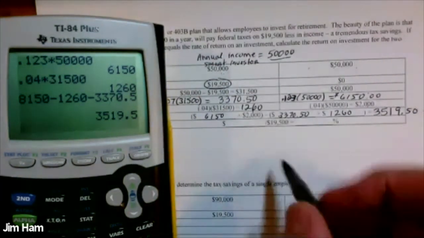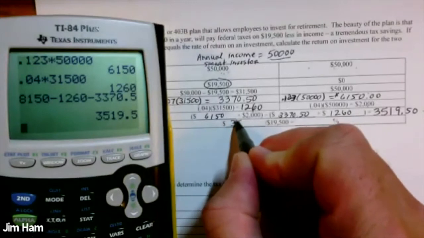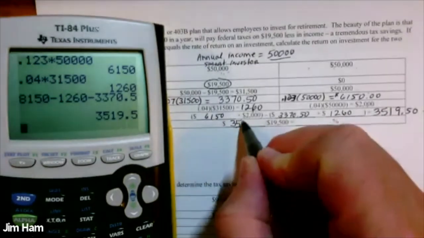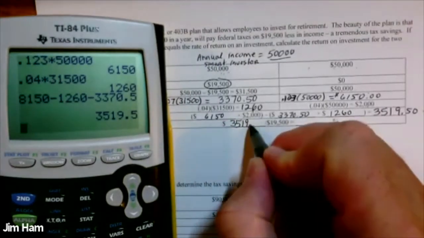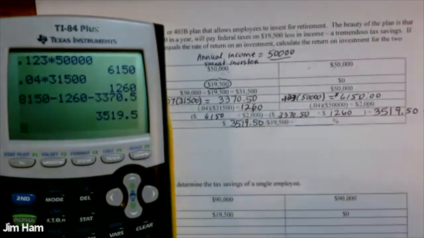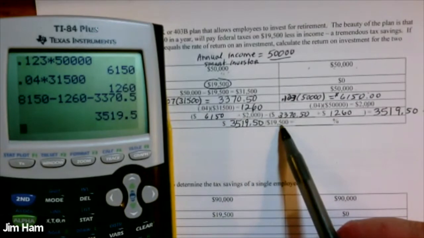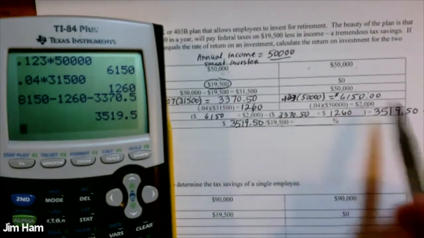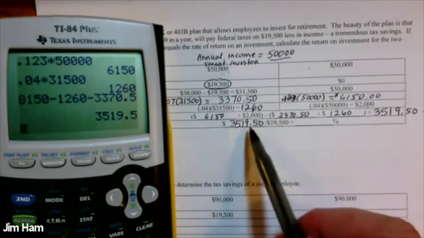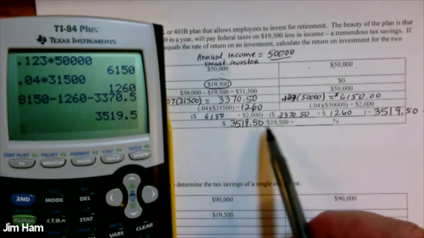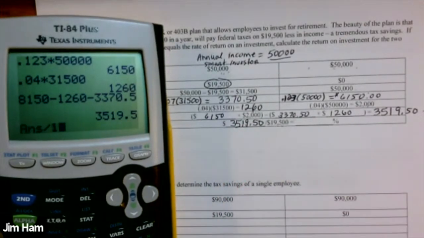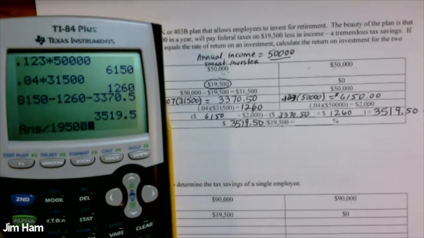So what we're going to do is take that amount of money, 3519, and determine what is the rate of return on that money that I just saved. Well, I had to invest the $19,500 in order to save that amount of money. So I'm going to take this amount and divide by this amount, and that will be my rate of return.